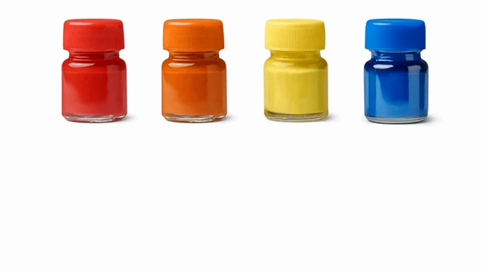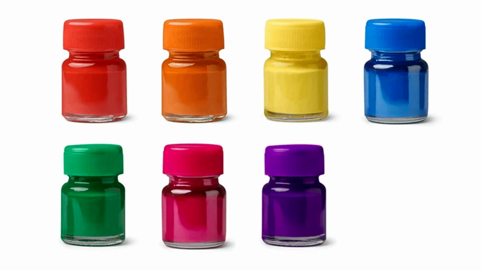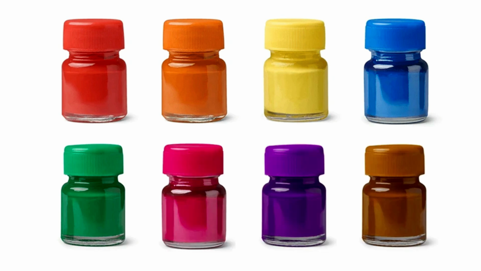M. Let's learn some color names. Red color, orange color, yellow color, blue color, green color, pink color, purple color, brown color.